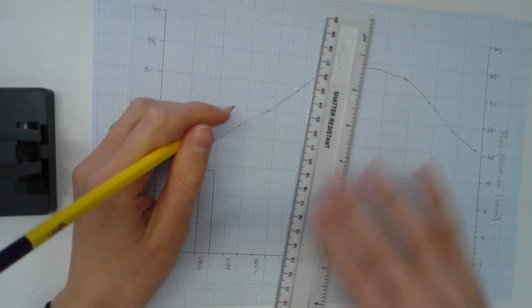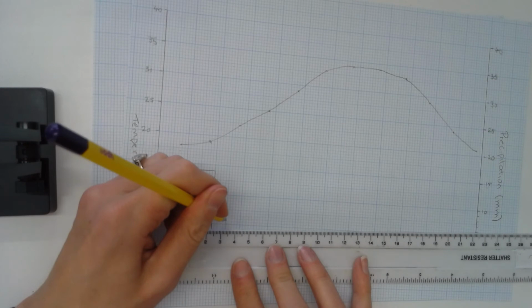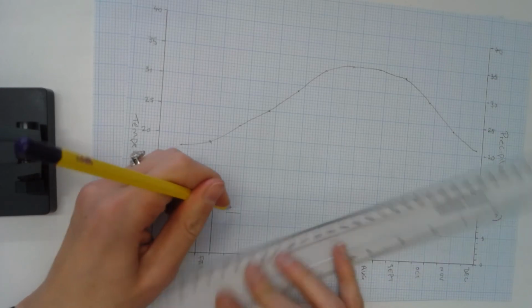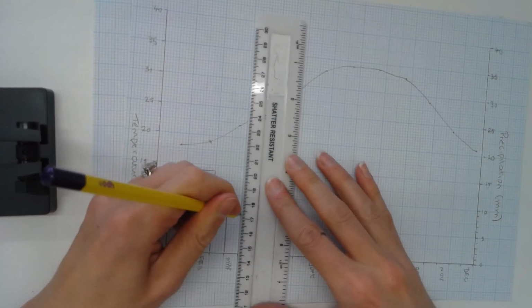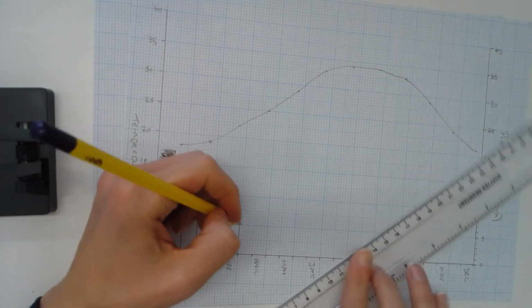In February, 14 millimetres. In March, 7 millimetres. In April, 4 millimetres.